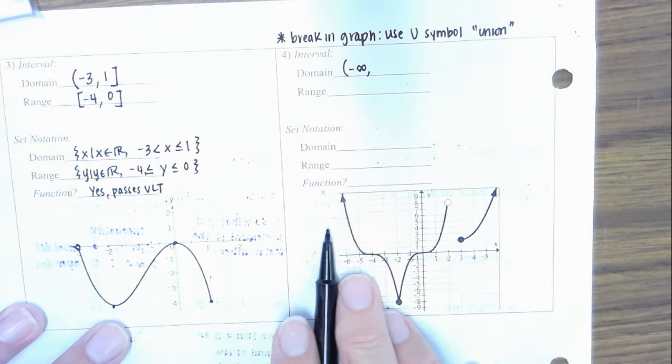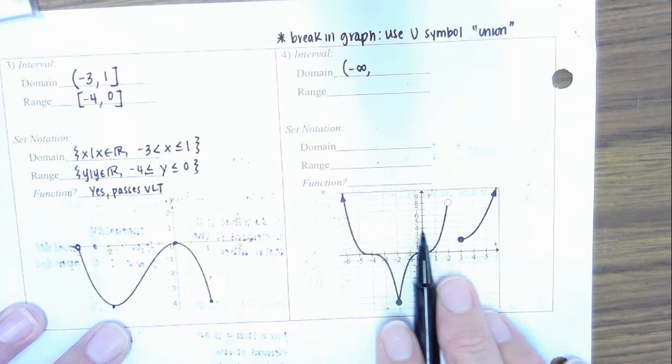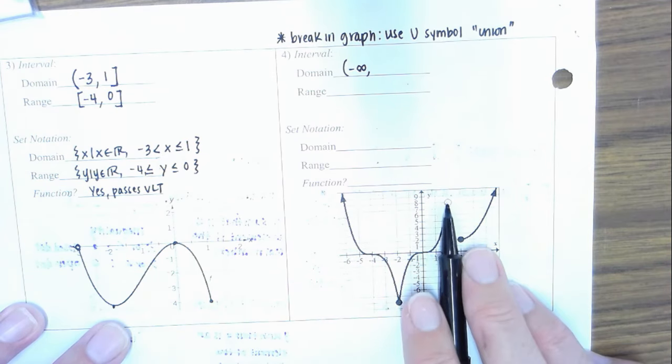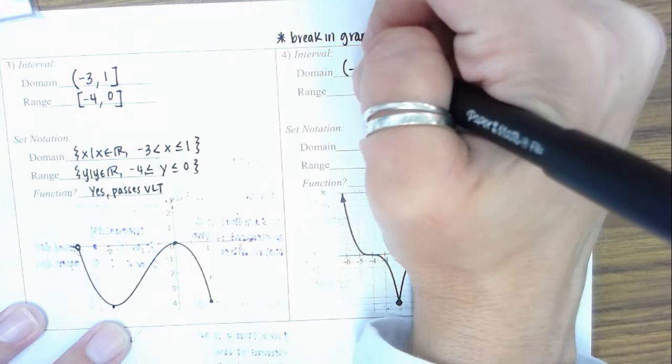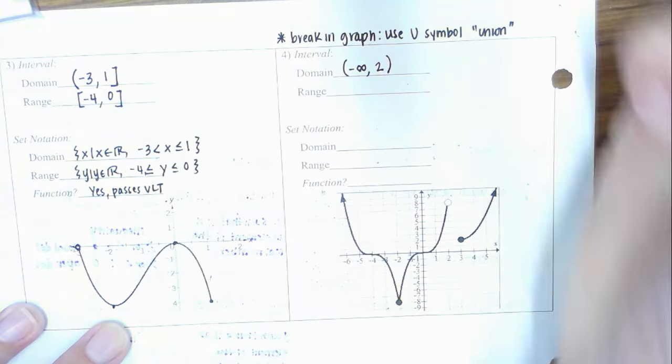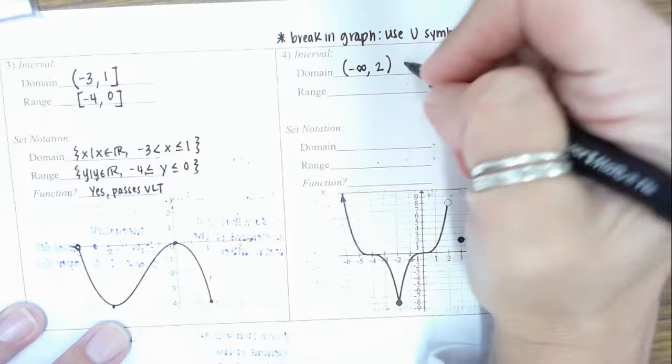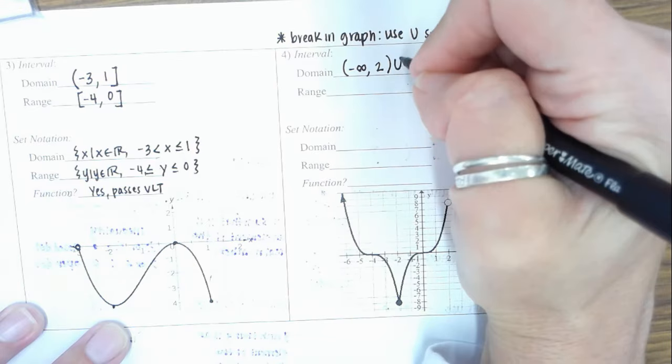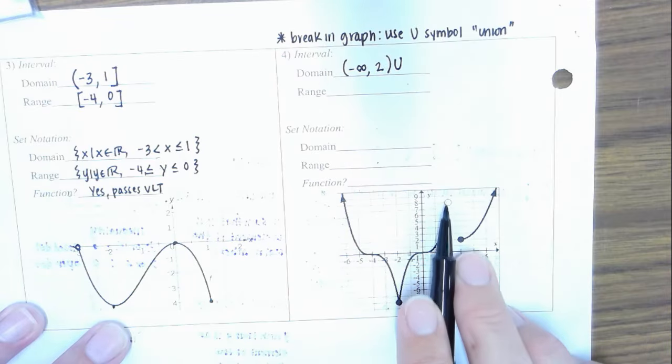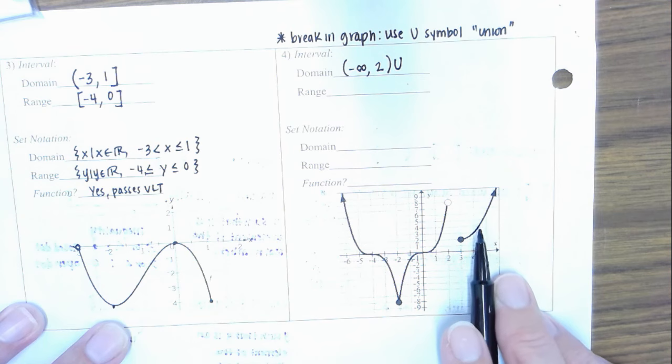So then I'm going to say, okay, where is my x value ending? Well, it looks like it's ending at 2 with an open circle. So I'm going to go ahead and put my 2 here. Since it's open, I'm going to put another parenthesis. And this is going to be where I'd put the U, because this is going to be what joins this piece of my graph to this piece of my graph.